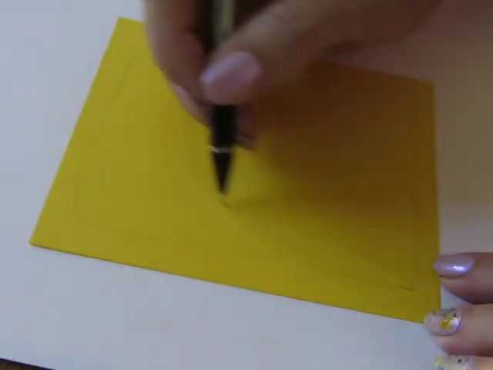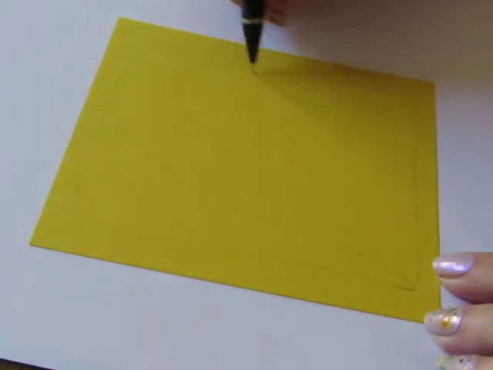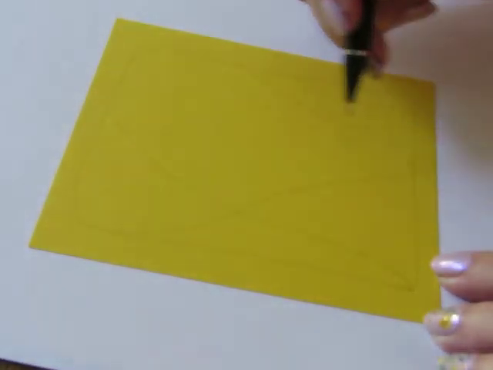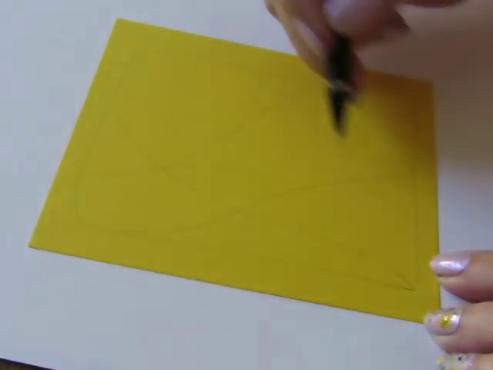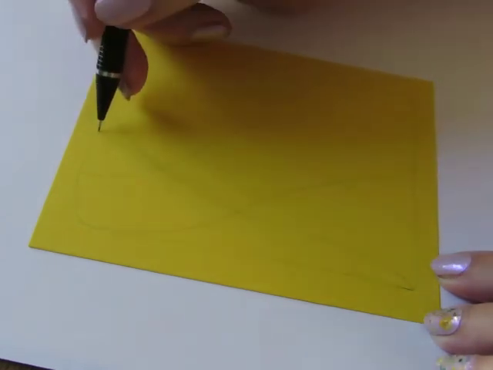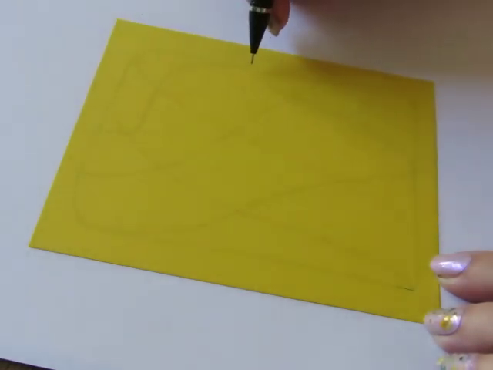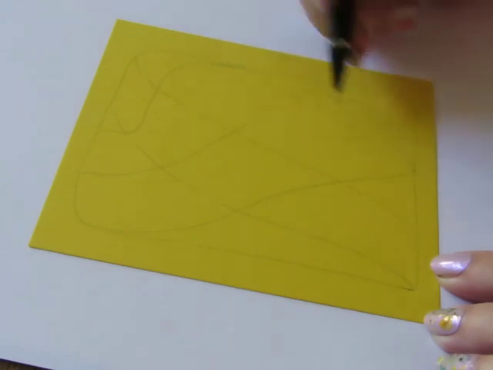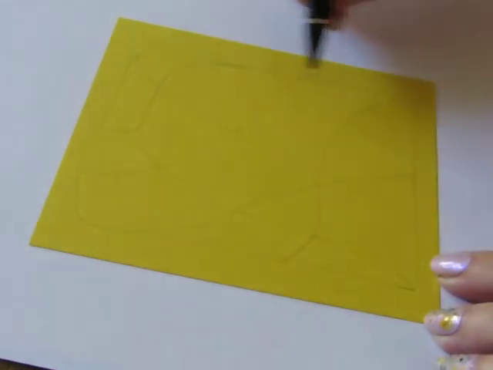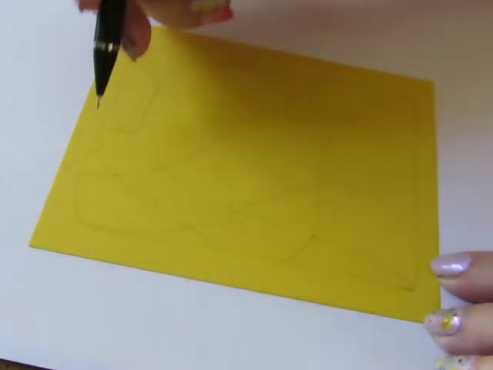And I'm just going to kind of randomly divide up my page into spaces that feel good to me.